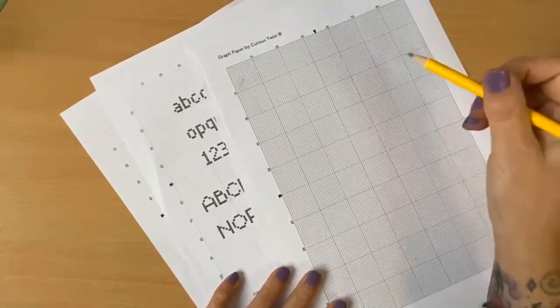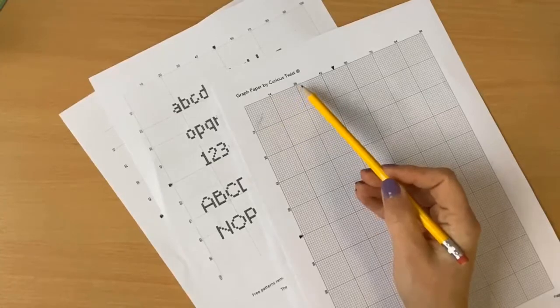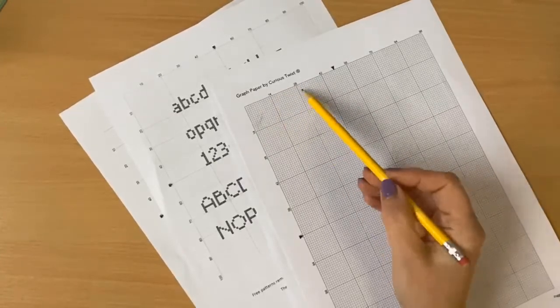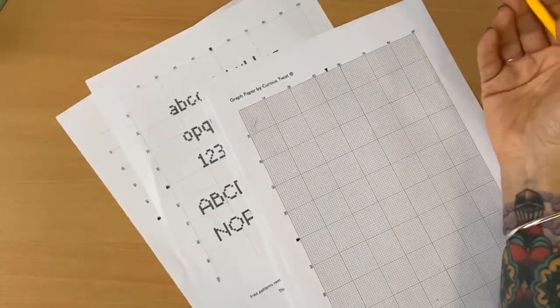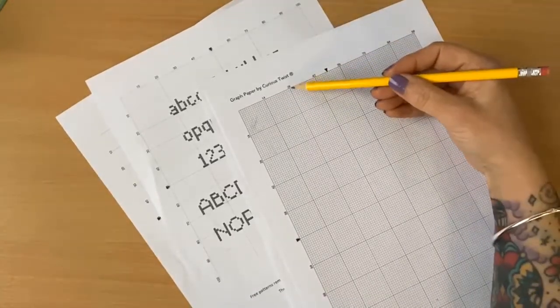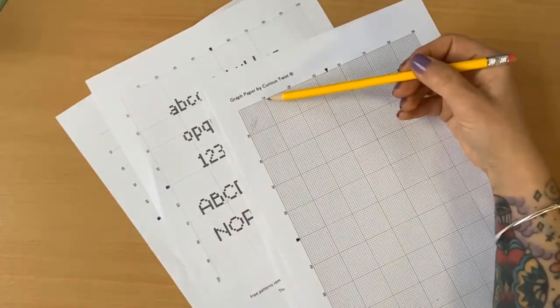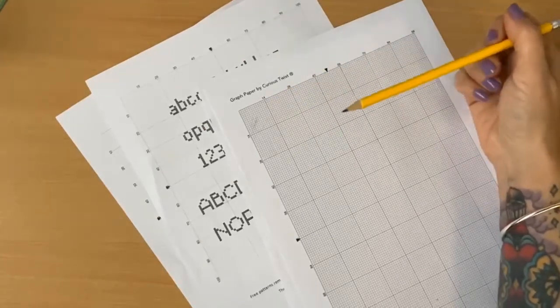So what I will say before we carry on is, you may have noticed on this graph paper, I've actually done it so that each thing is 14 stitches, because I tend to use 14 count, and that's the advantage over using normal graph paper that you would find, that would probably have those heavier lines every 10 squares.